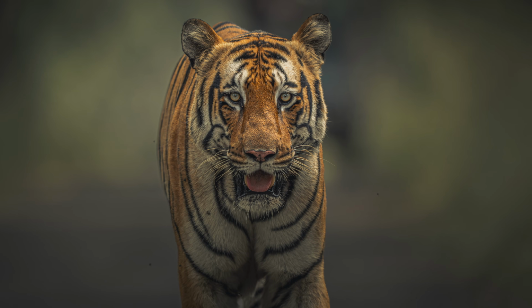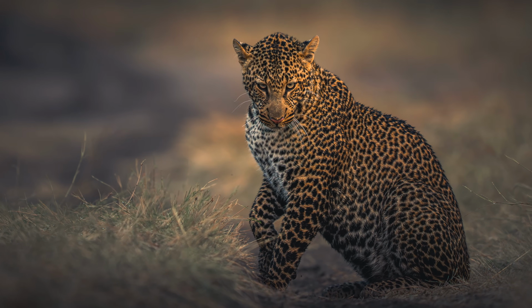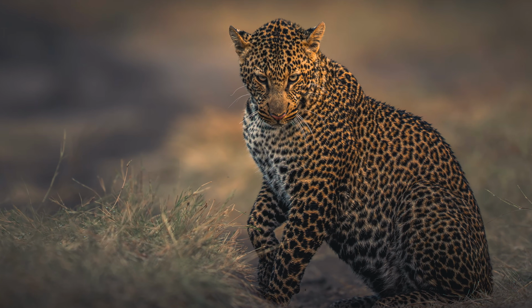Ever seen a wildlife photo where the background looks super smooth and blurry and thought to yourself, how do they get that? Today I'll show you exactly how to get that kind of blurry background even if you're just starting out. I am Shantanu and today we are talking about something that can instantly make your wildlife photos look better. Getting that clean blurry background, also known as bokeh.